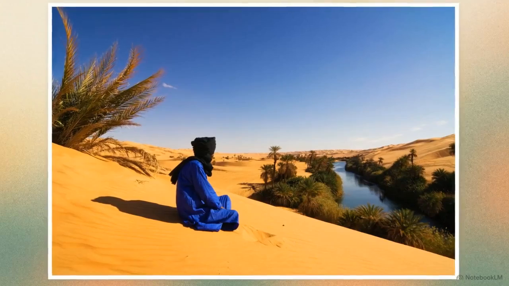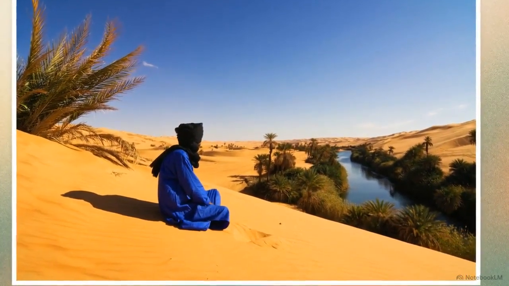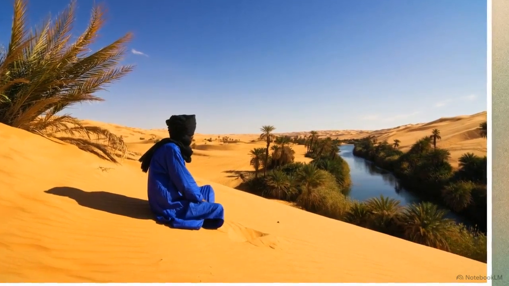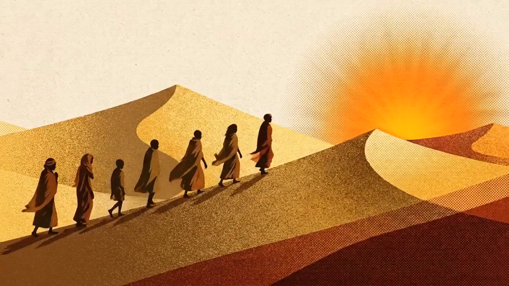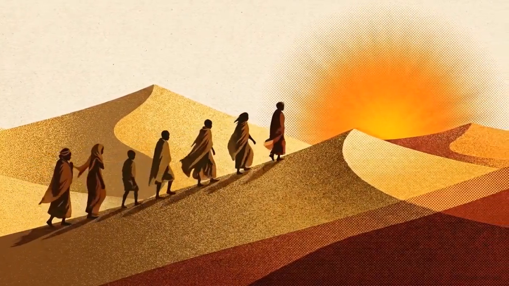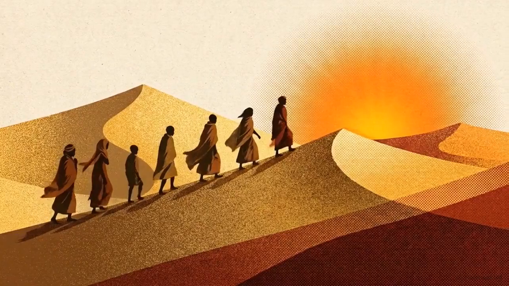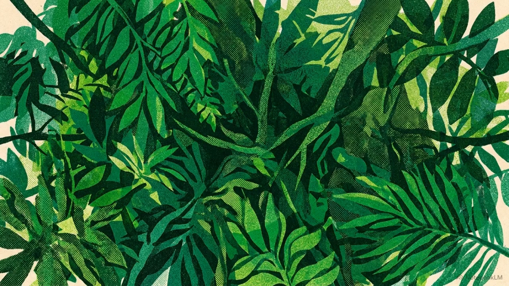Life survived this extreme environment by relying entirely on deep underground water sources. When those break the surface, they create tight, localized oases. Because of this geography, early populations couldn't spread out evenly. They were forced into highly specialized, isolated pockets of survival. Further south, the conditions reverse completely.